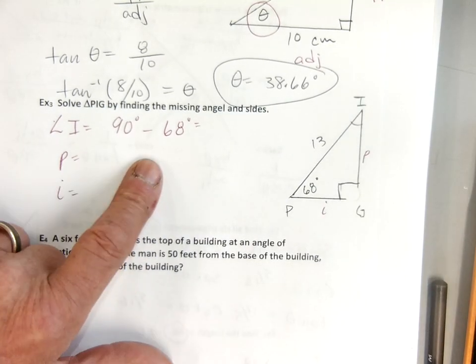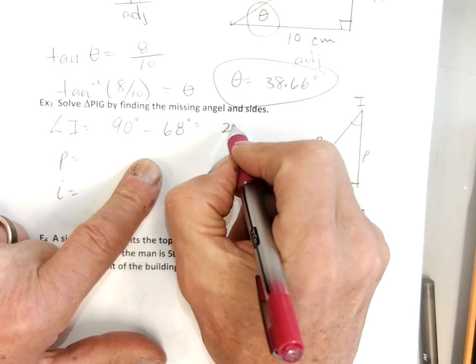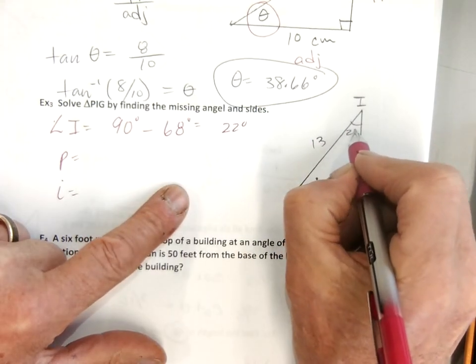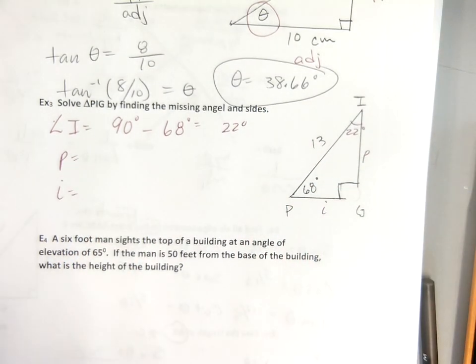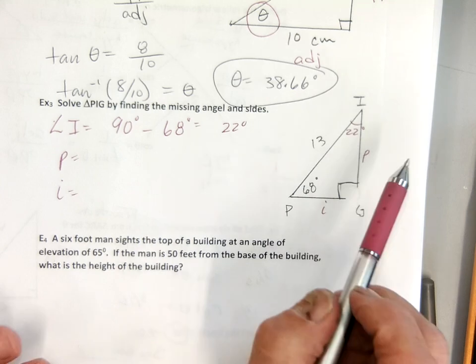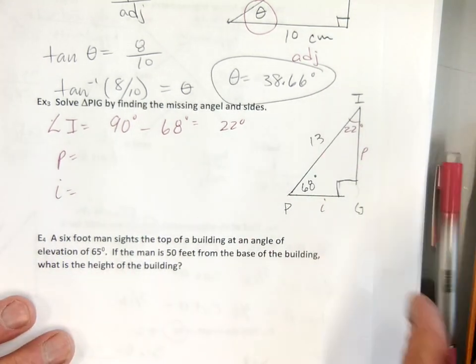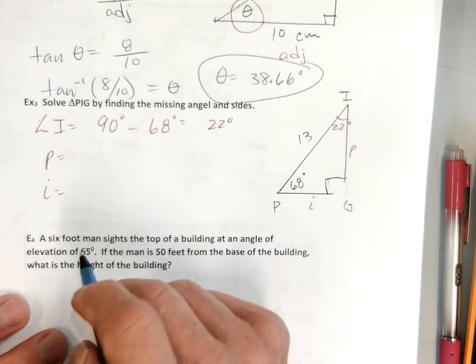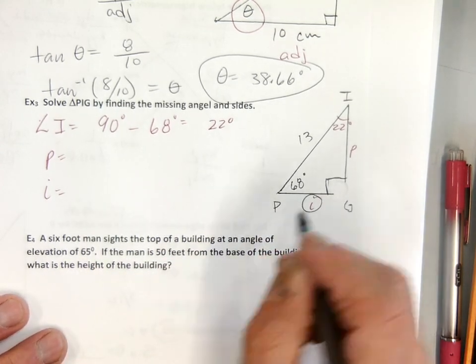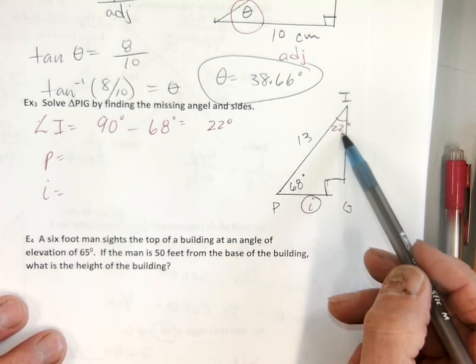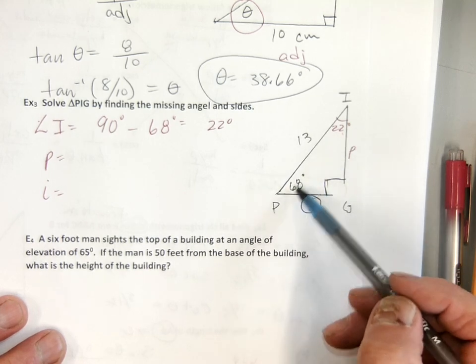Is that 22? 22. So I'll put 22 in here, okay? Now you get two choices. I don't care. You can either find little p or little i, okay? So, Greer, what do you want to find? Little p or little i? It does not matter. Little i. Little i, okay? Vince, it doesn't matter. Do you want to use the 22-degree angle or 68? It does not matter. Do 68.